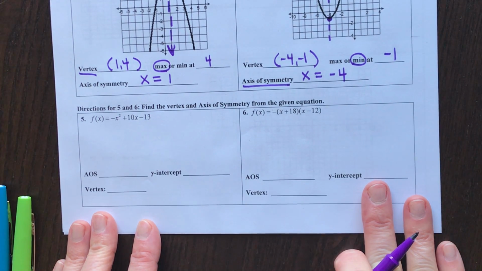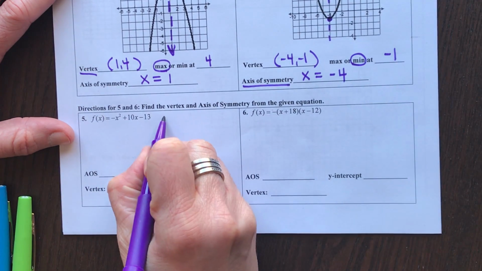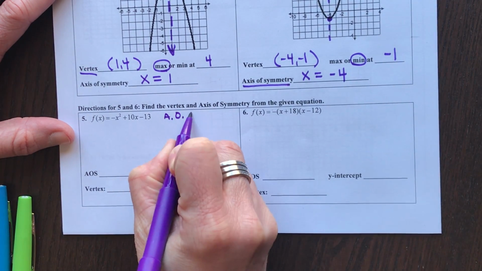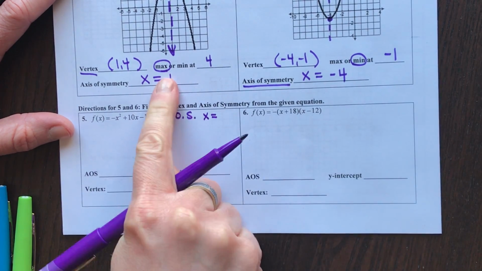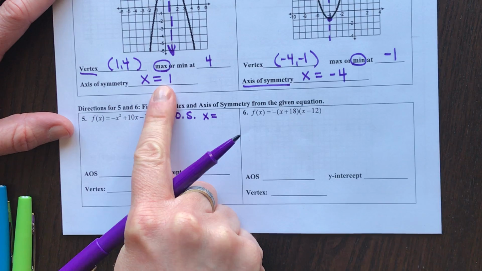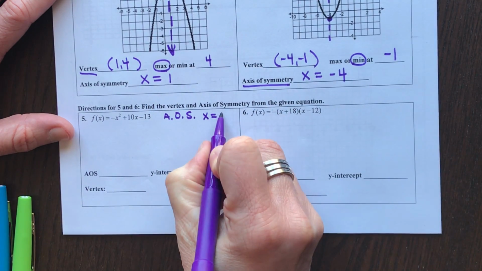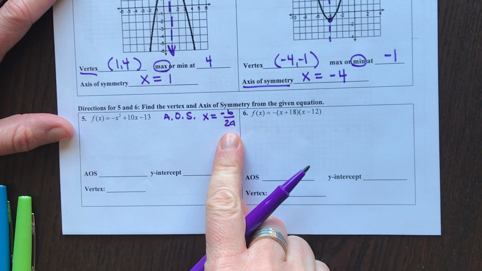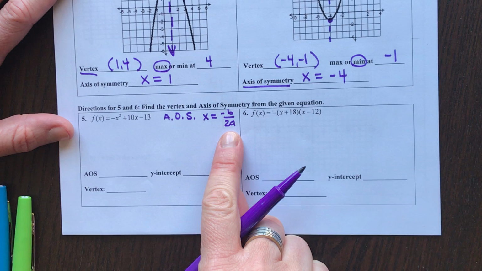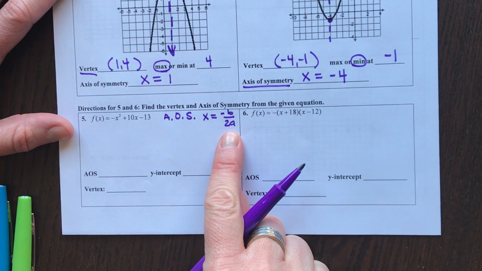Now down below, for number 5 and 6, it says find the vertex and the axis of symmetry from the given equation. Now what you need to know here is the equation for the axis of symmetry. So I'm going to write axis of symmetry, or AOS, and it is x equals, because it's always a vertical line, x equals opposite b over 2a. And that's something that you probably need to have memorized. So I would work on getting that in your brain, in your toolbox.